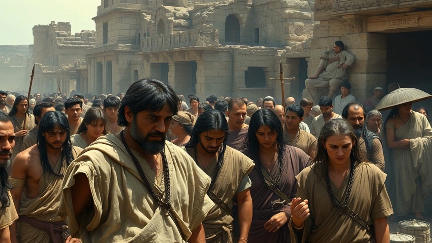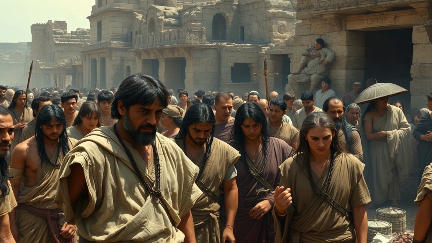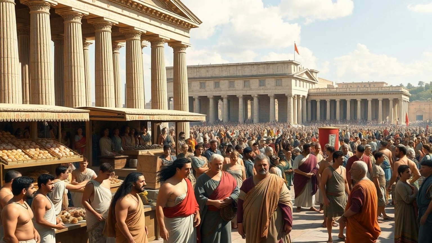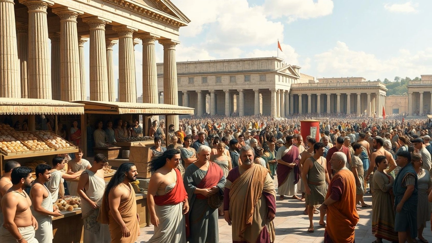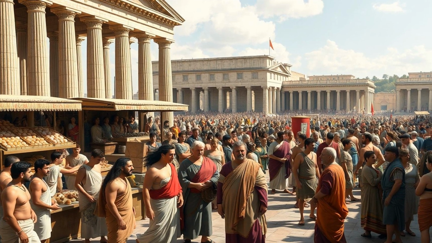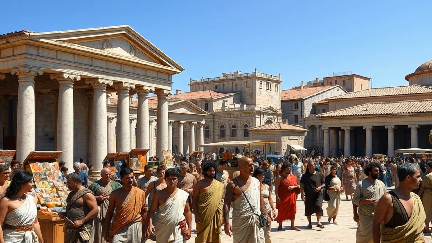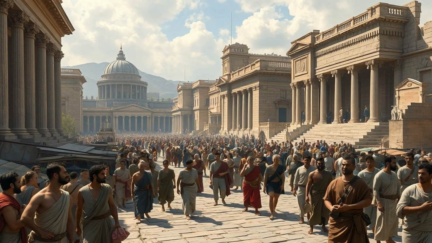Here, we find the roots of social unrest, as discontent among the masses simmered, a ticking time bomb ready to explode. As political figures chased power, they increasingly relied on populism and the promise of bread and circuses, a desperate attempt to placate the masses. And what about the Roman populace? What was happening to the heart and soul of Rome?